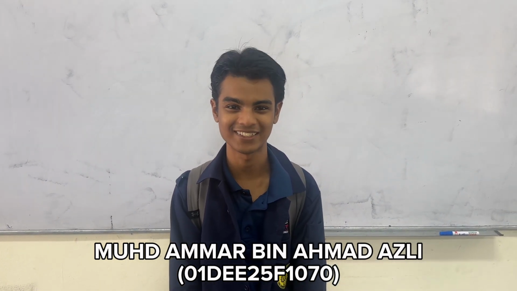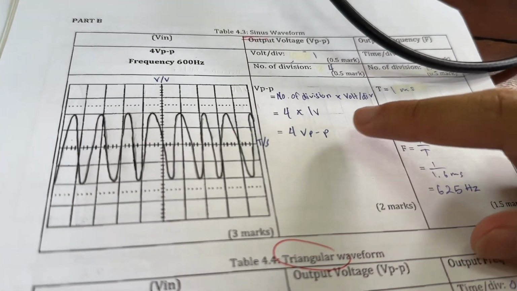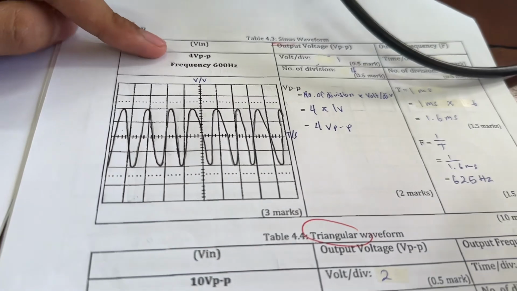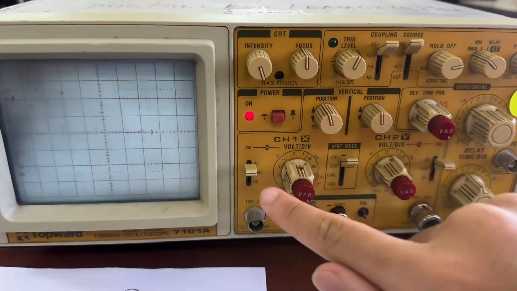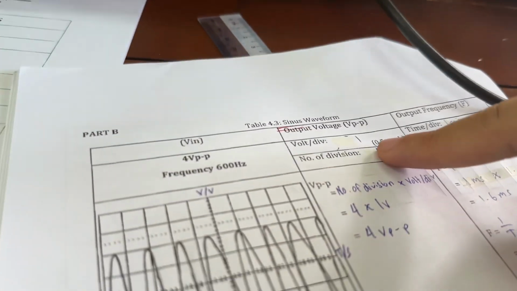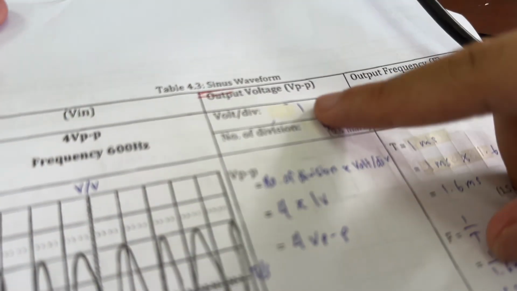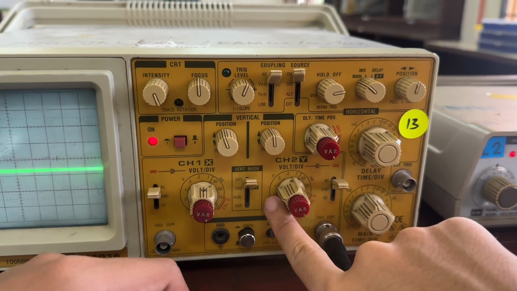Now we are going to calibrate the oscilloscope, and as you can see here, it's a 4V peak to peak. Now we are going to turn on the power on the analog oscilloscope, and as you can see, the screen is lighting up. And then we can see on the volt division it's 1, and we're going to adjust the knob to 1.